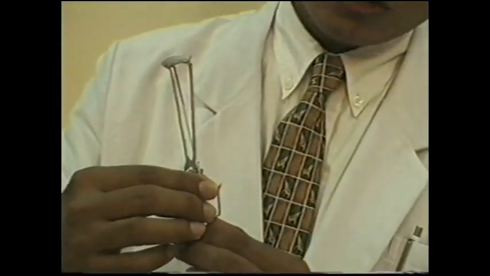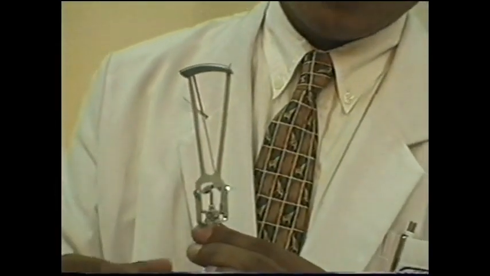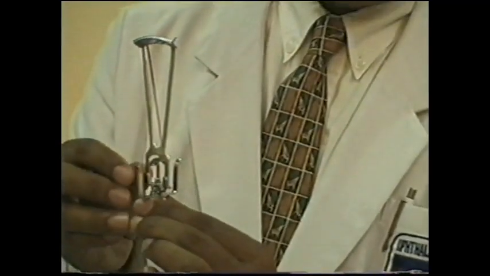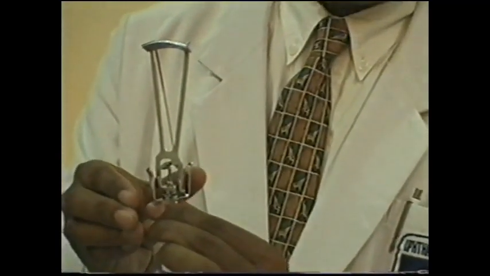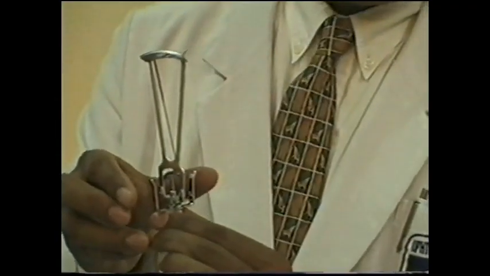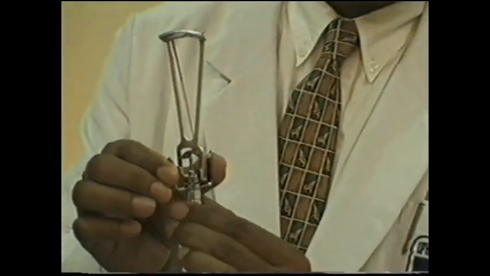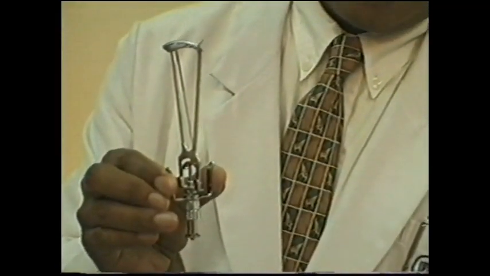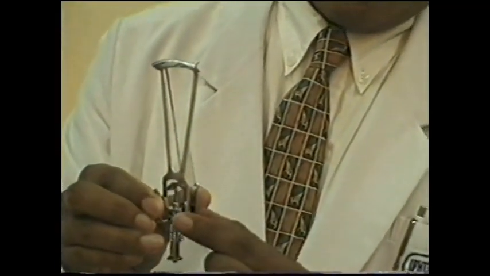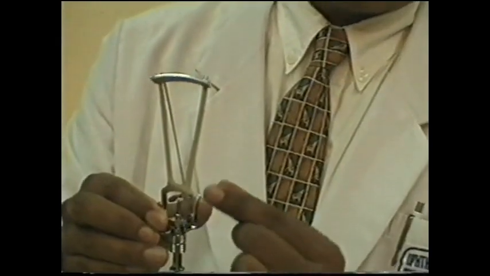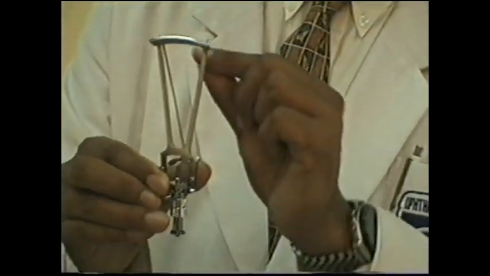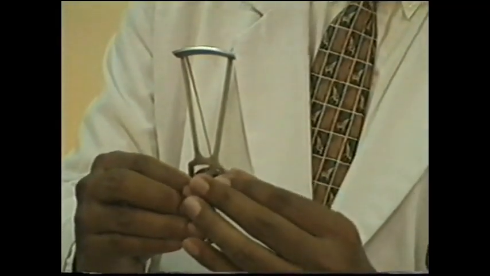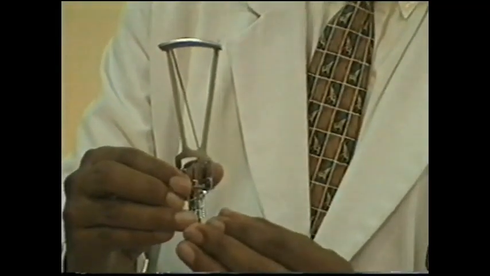In performing Schiotz tonometry, the examiner should make sure that the dominant hand has a good hold on both handles, wherein the thumb and the four fingers are positioned in such a way. When performing the examination, you must not forget that the scale must be facing the examiner during the examination.